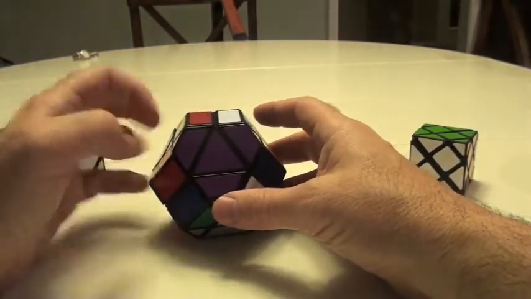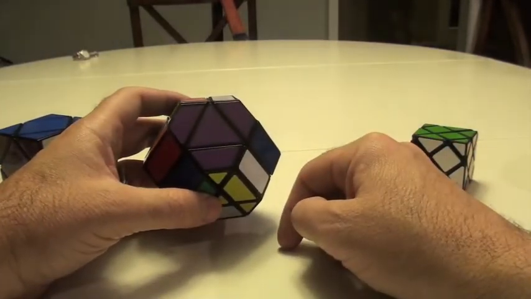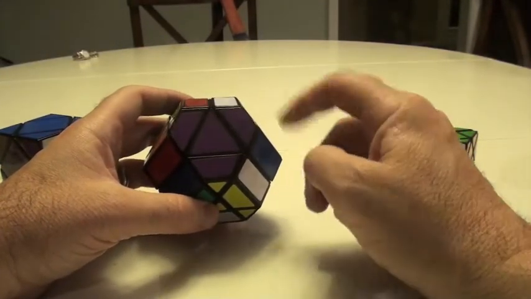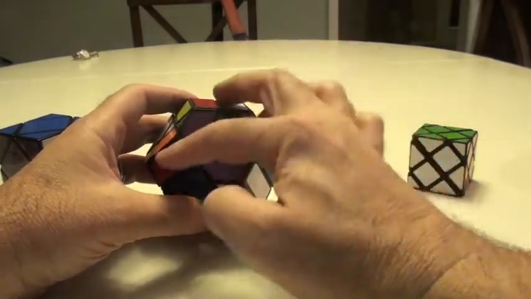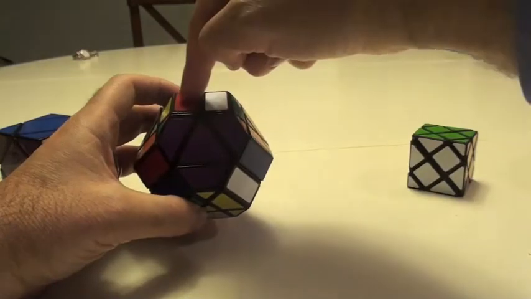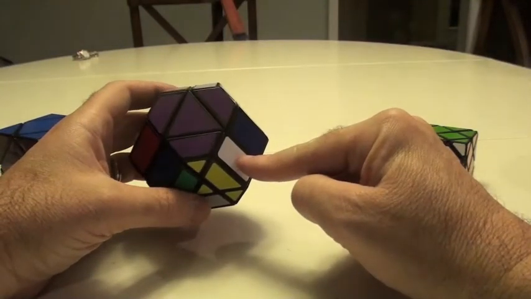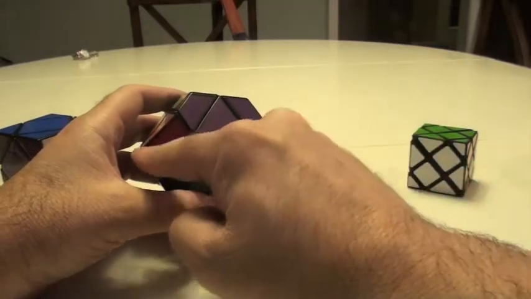Once I've done that, I'm now going to continue with the swapping, but I've got to be careful because I don't want to put one in while I have two out. And this will work fine because this blue on the top is going to end up here. So I'm going to have the blue and white here, and this white is going to end up over here to match with the red.